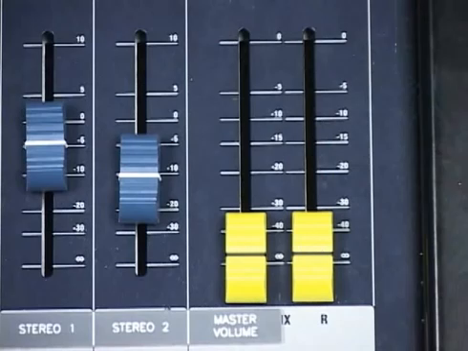The mix L and R faders, commonly called the master faders, control the overall level of the mix outputs. Use these to adjust the overall levels of all signals leaving the mixer at the same time.